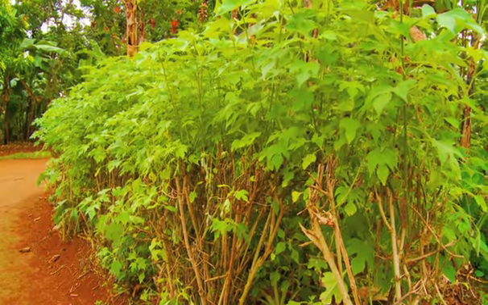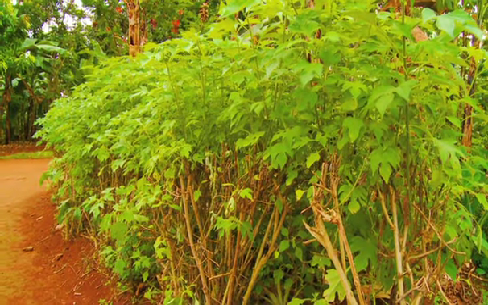Okay, usually I can create a buffer zone. I can plant a hedge. I create a buffer zone, at least so as not to allow the chemicals to come from one end to the other.